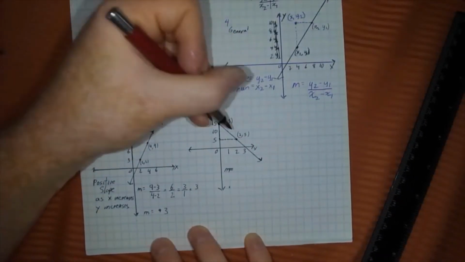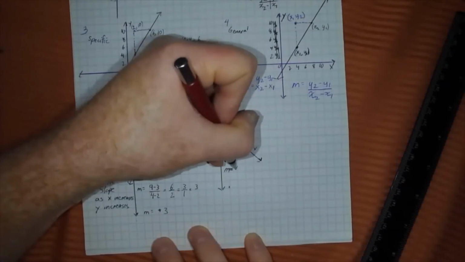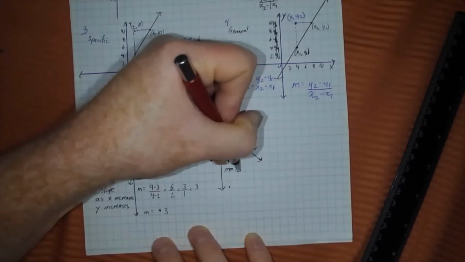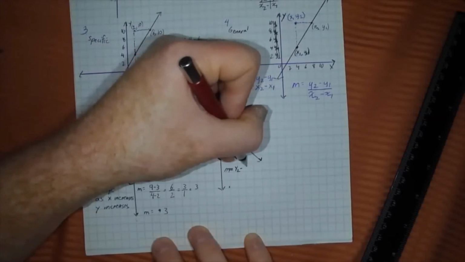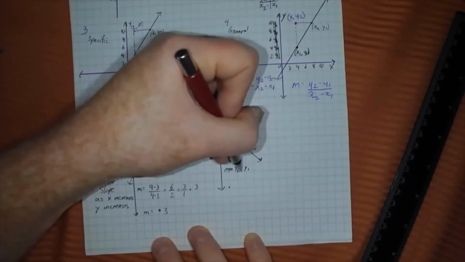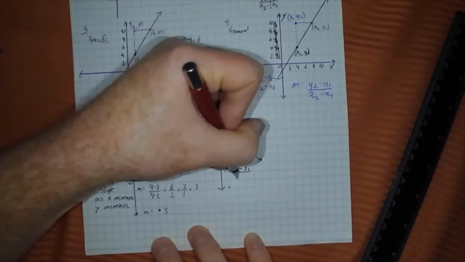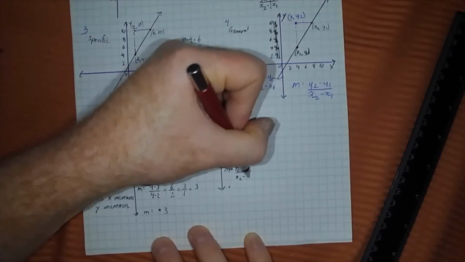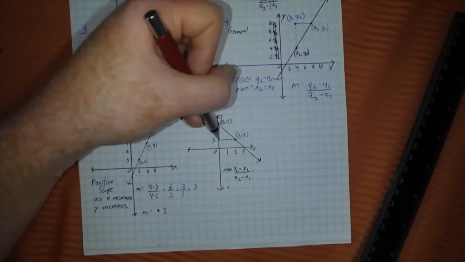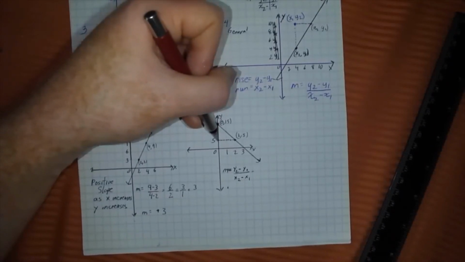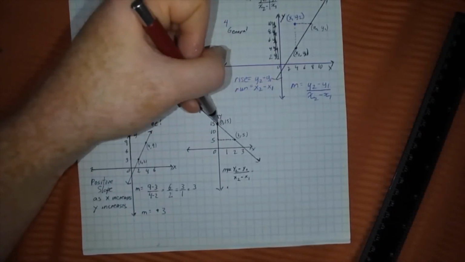So m equals, well, my delta y2 minus y1 over x2 minus x1. Well, I have a y of 5 minus 15.